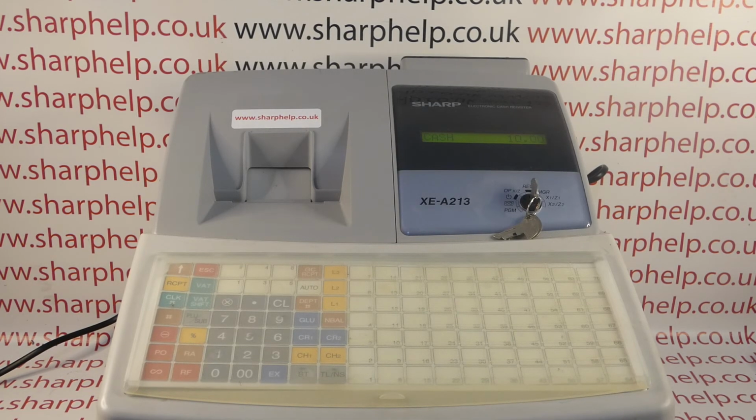This video from SharpHelp, we're going to take a detailed look at tax or VAT system programming on the XE-A213 and 302 registers. So I'm in the UK and using the XE-A213, but the process will be the same across the range. On these Sharp registers you can set the tills up in a lot of different ways for calculating tax. Remember that they'll only apply the tax system.